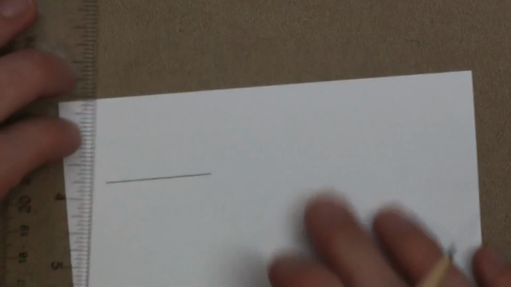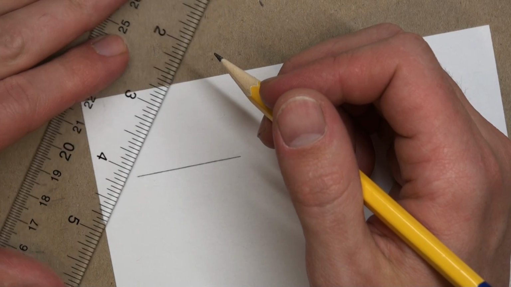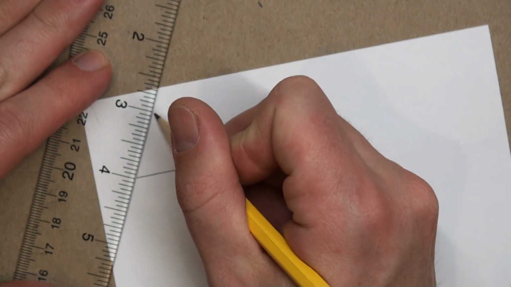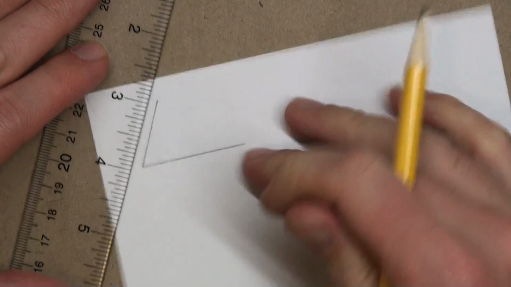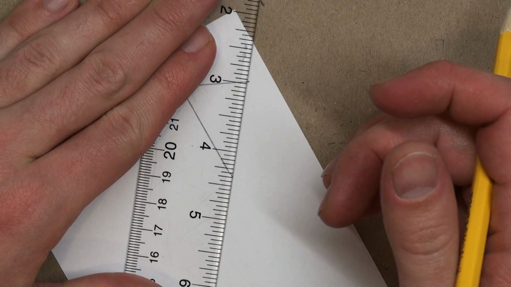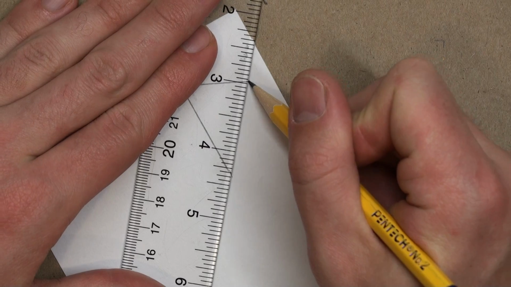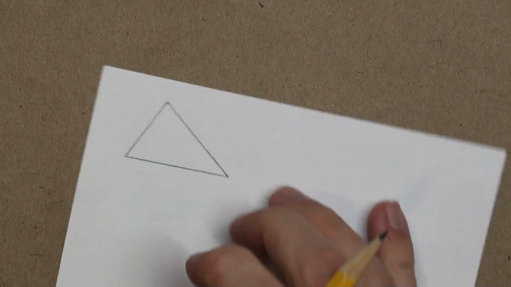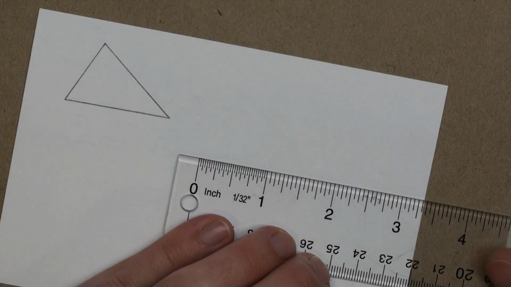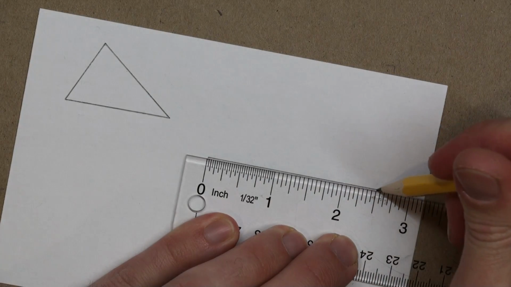I'm going to draw that length about 1.5, and then come up a certain amount, like 1 inch that way, and then this dimension will be about 1 3/8. So that's my first triangle, and the next one I'm going to draw is going to be similar but bigger.